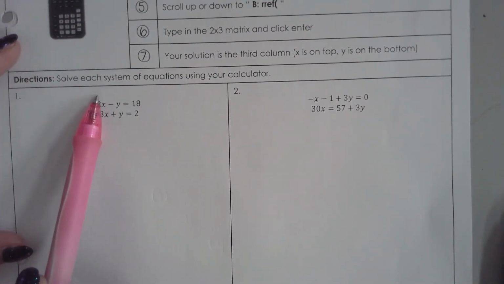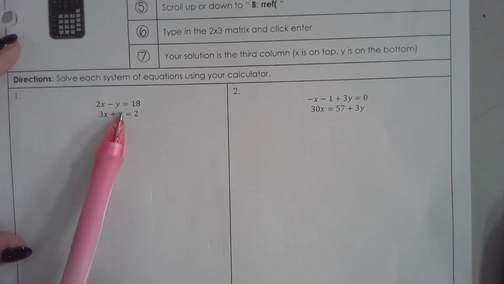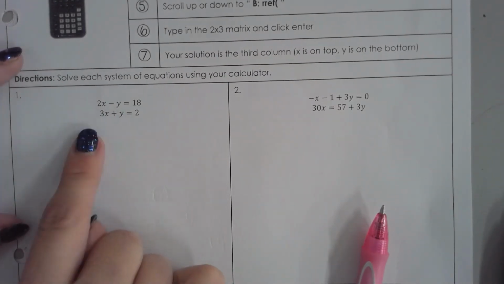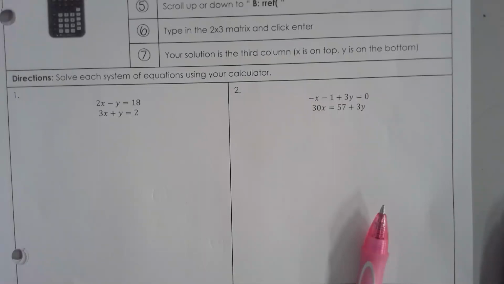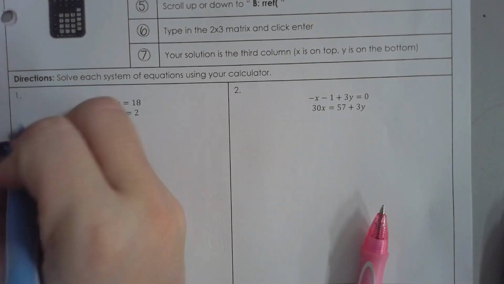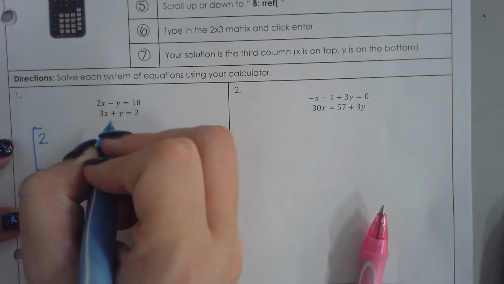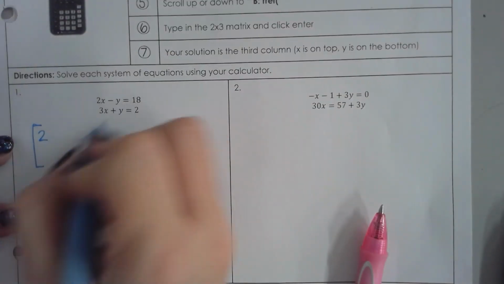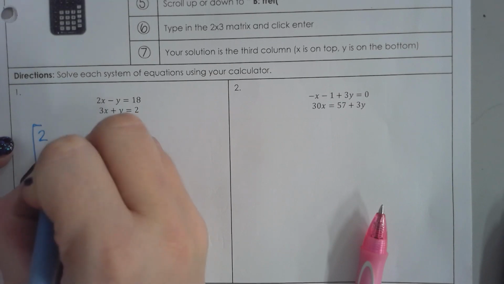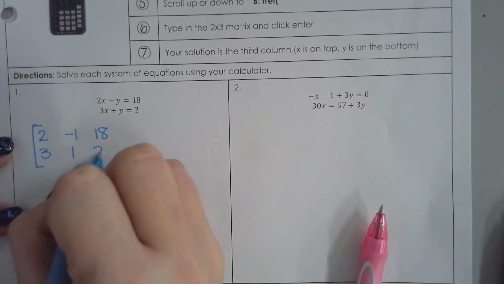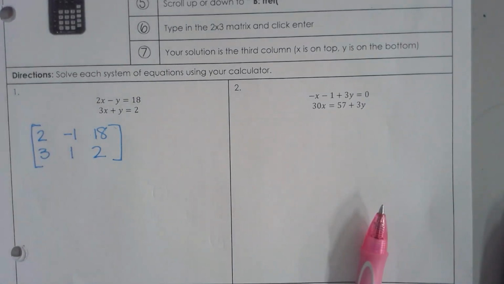So let's look at number 1. I have x, y equals number. x, y equals number. So it's in the correct order. So I'm going to take the numbers, or these coefficients, and put them in a 2 by 3 matrix. So the x's you don't put, just the numbers. So a 2, what would my next number be? -1, 18, 3, 1, 2. So that's the matrix I'm going to use in my calculator.